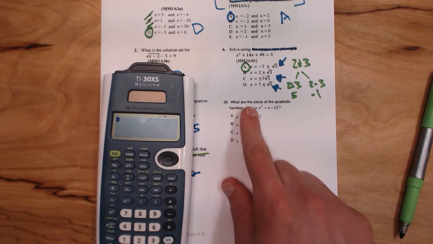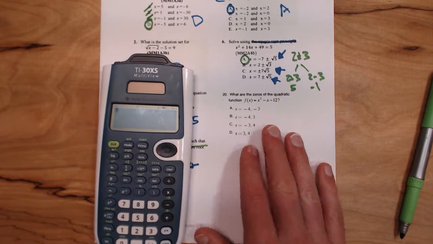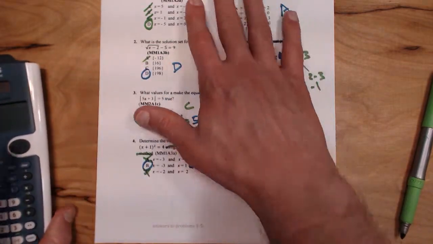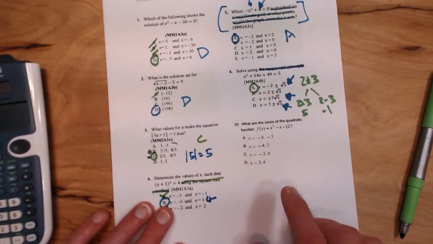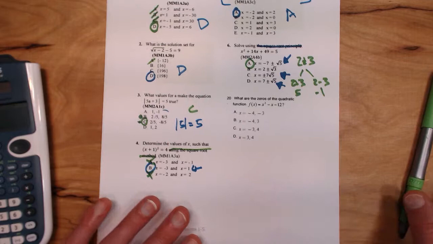So, what are the zeros of the quadratic function? Now I put this one on here because you can use the same methods from here. It doesn't look like you can, but let me show you what I mean.